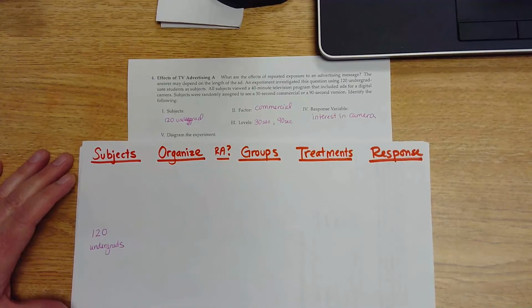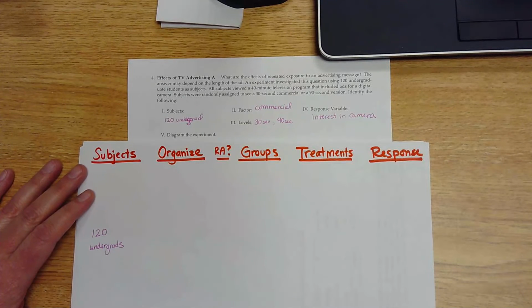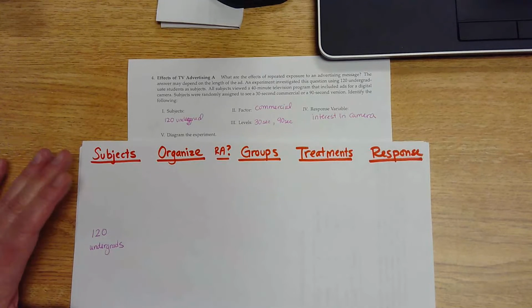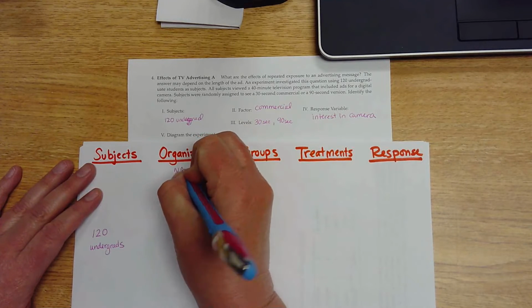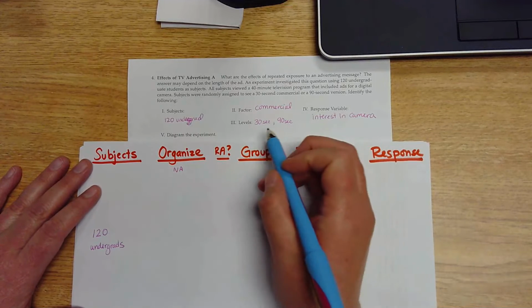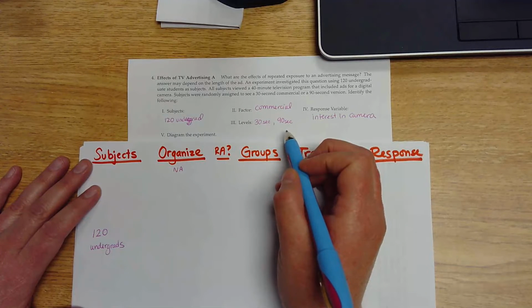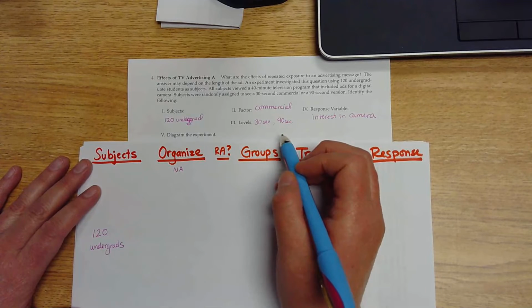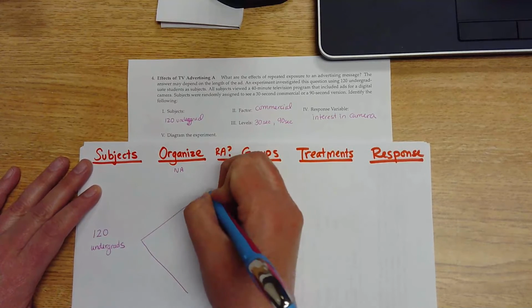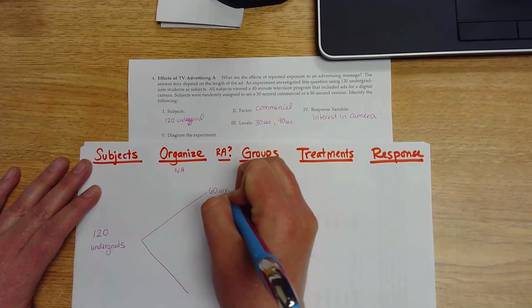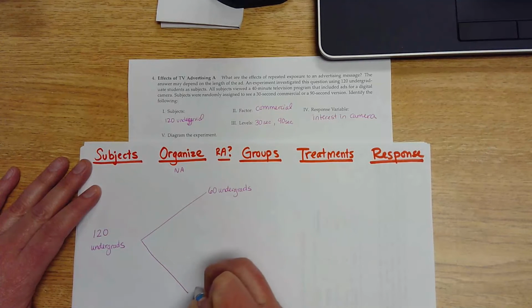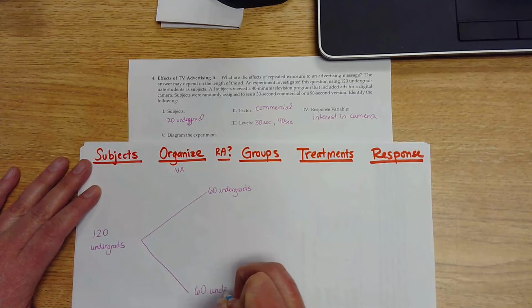And then there's no organizational component to this one. So this one we're just randomly assigning them into treatment groups. So we can kind of skip this organized part. Okay, and we have 2 levels here. So that's how many treatments we're going to need and how many groups we're going to need. So we're going to split these guys up evenly into 2 groups of 60. It's usually fair to assume that these are even groups unless it's otherwise stated in the problem.